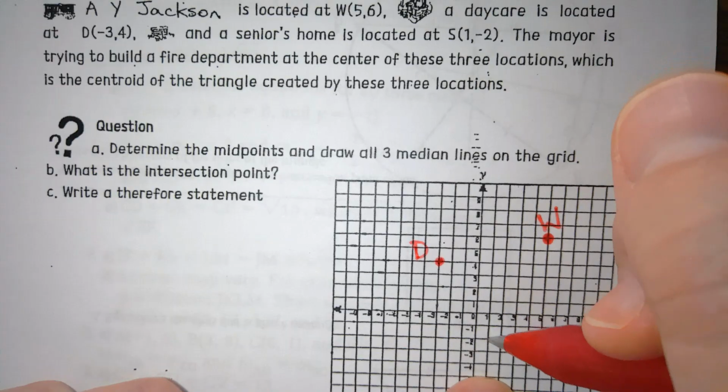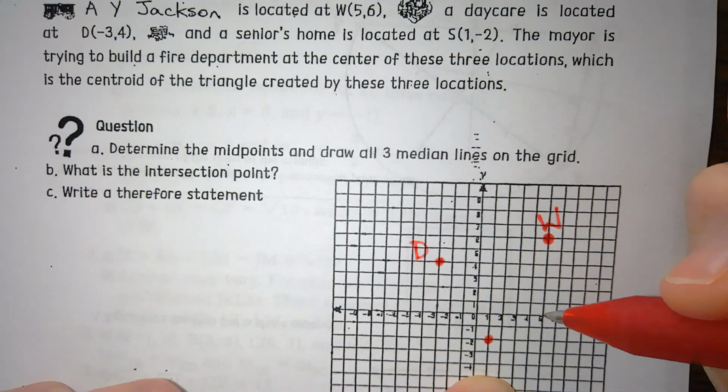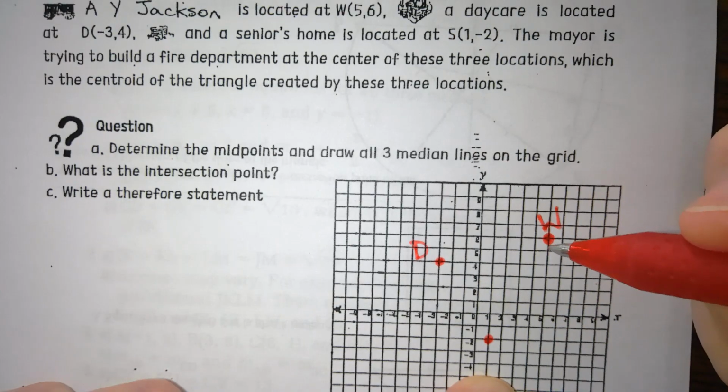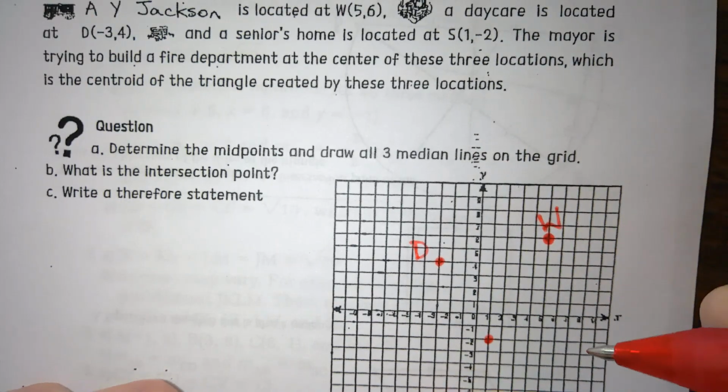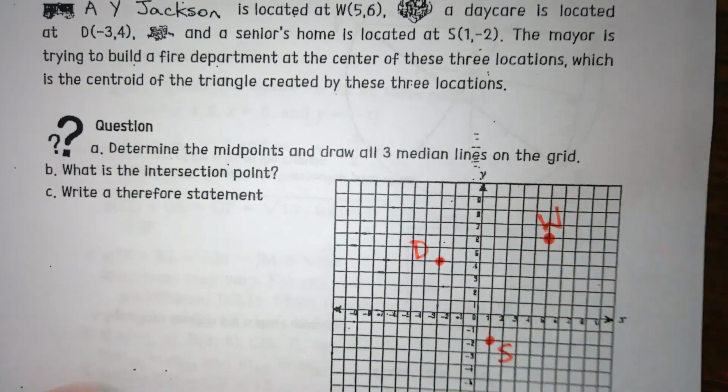Hi. Is it? I think so. 5 and 6. No, the numbers are just very messed up. Yeah, that's a 5.